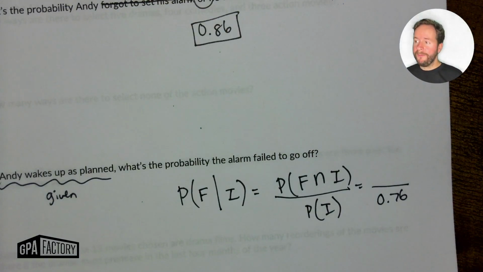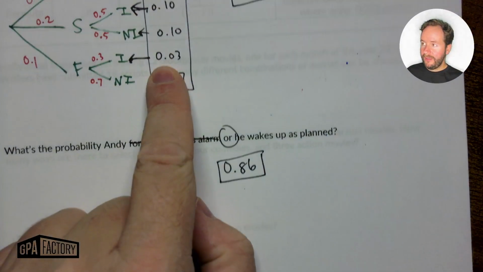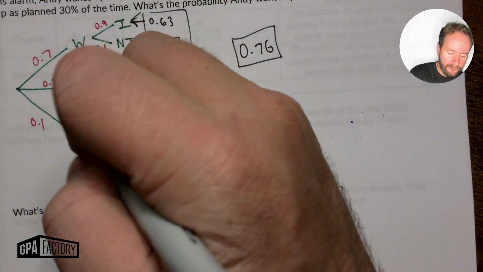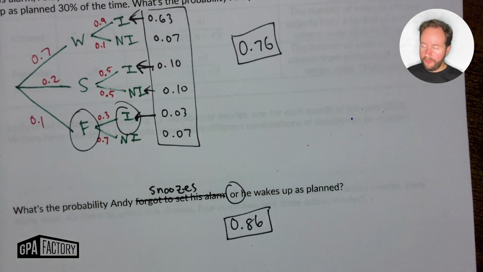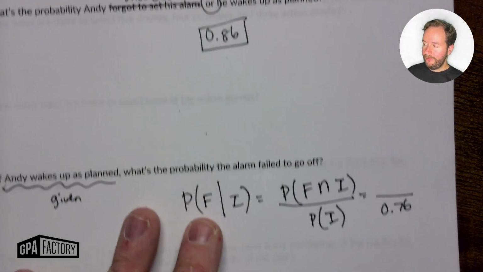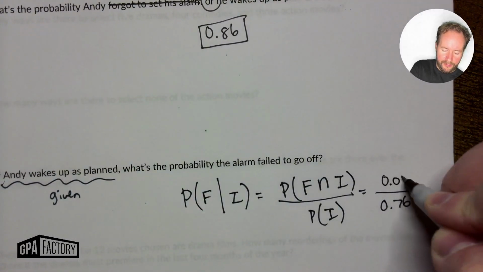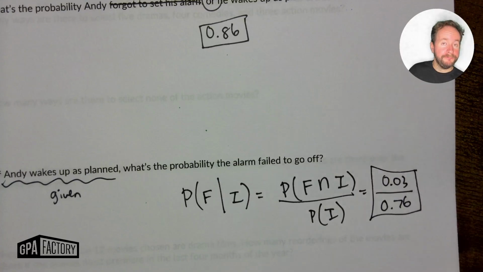How about my numerator? Probability that alarm failed to go off and I woke up as intended. Well, that's merely this value. This is the only value where alarm failed to go off and it worked and I woke up as intended. So 0.03 is my numerator. That's the only value where we have F and I. 0.03. This is my answer.